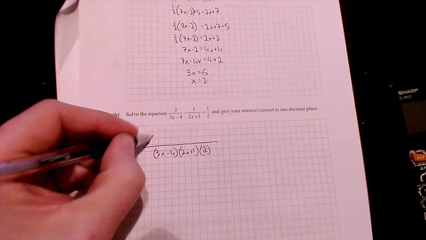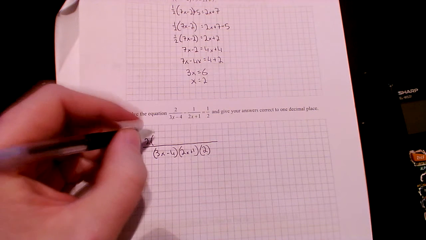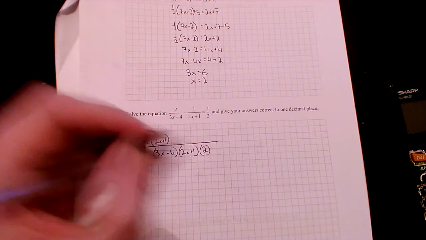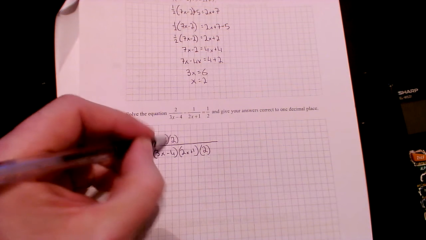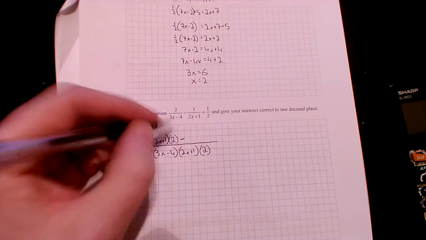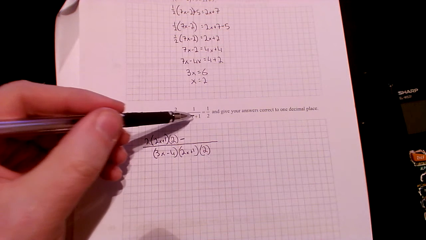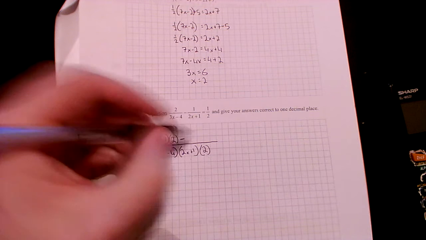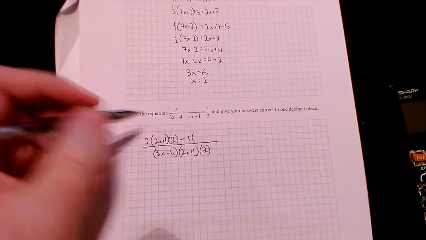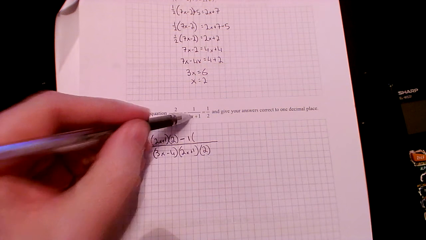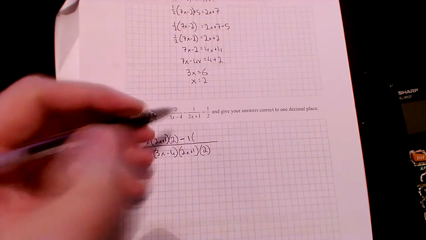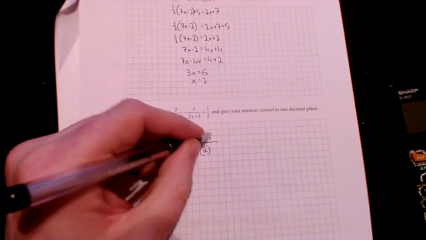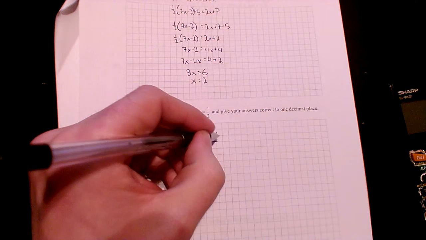So I will have my 2 on top, and then that would be multiplied by 2x plus 1 and also 2. Minus, because this is a minus, what do I have to multiply this by to get this? Well, the answer is this and this. So I already have a 1, and I have to multiply this by this and this to get this. So 3x minus 4, which is this, and 2.